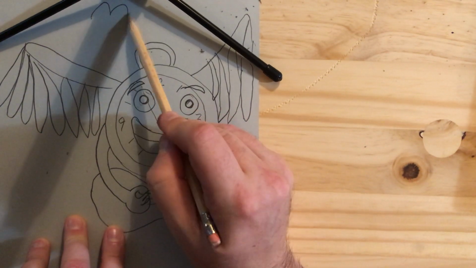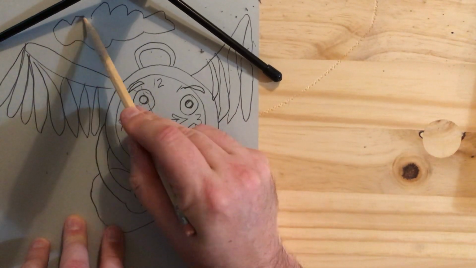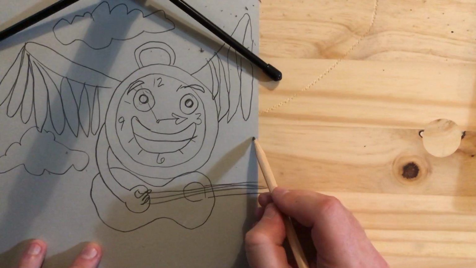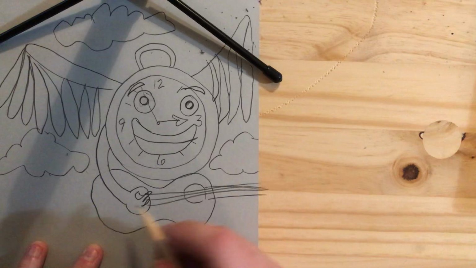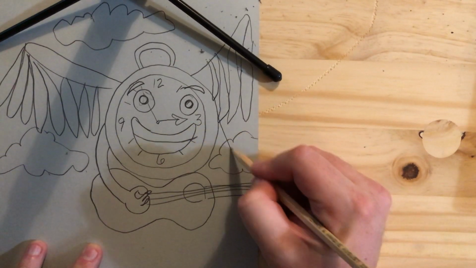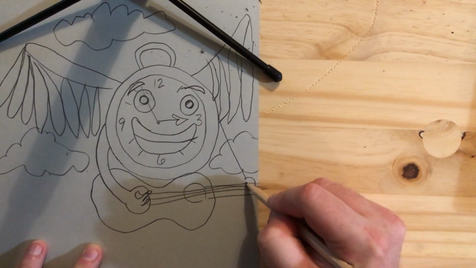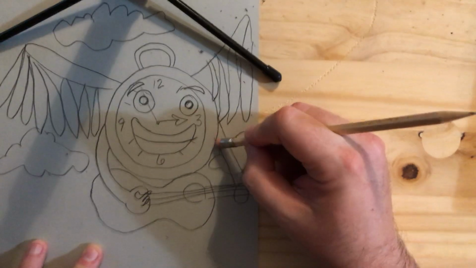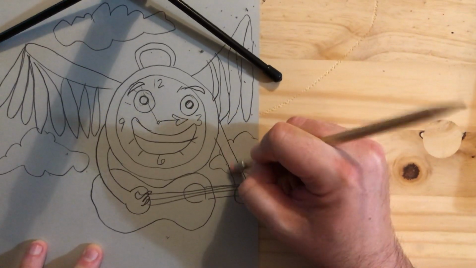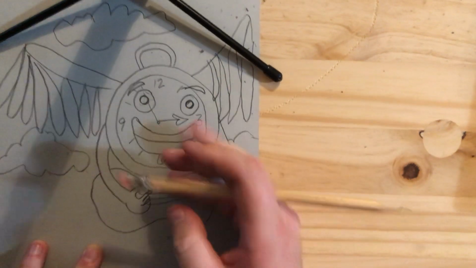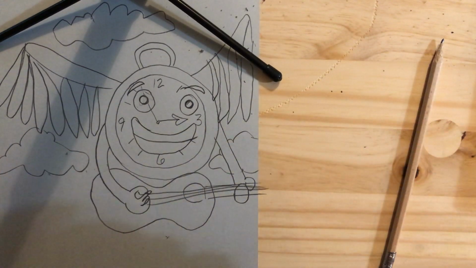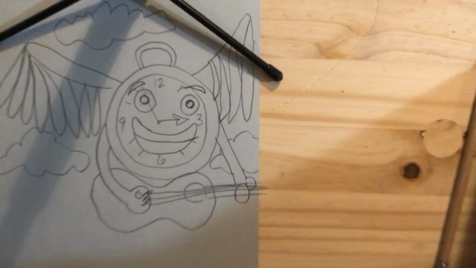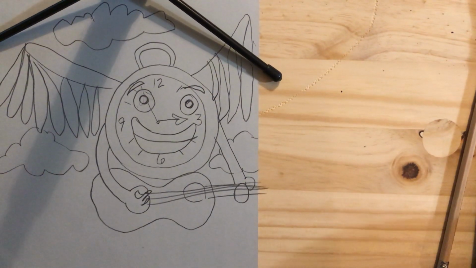I'm also going to add some things to my background, like clouds. I think that it's going to help the viewer realize that this clock is in the air and he's flying. Okay, having fun. Letting the time slip away as he's enjoying playing guitar. Okay? So, as you can see, I have the basic kind of outline for my drawing. I'm going to go ahead and just kind of quickly add in some color.